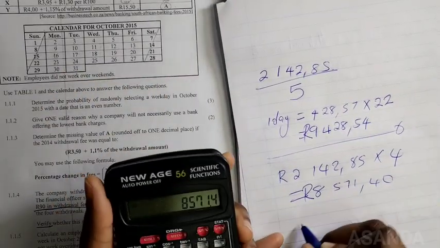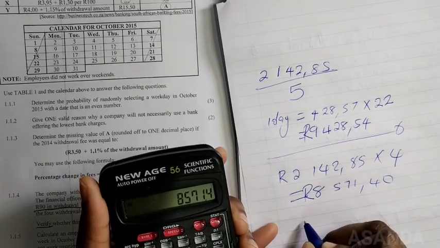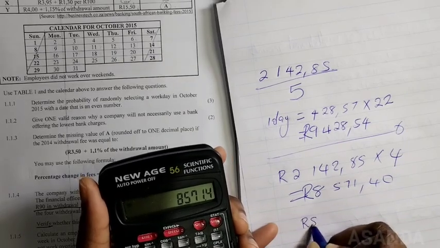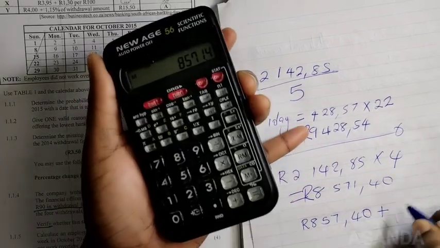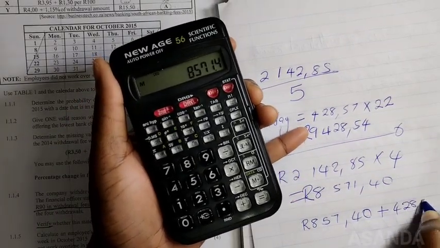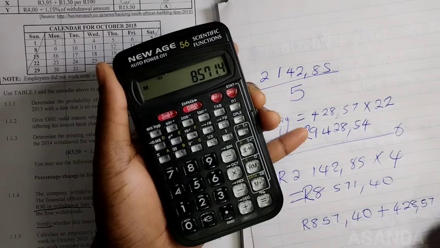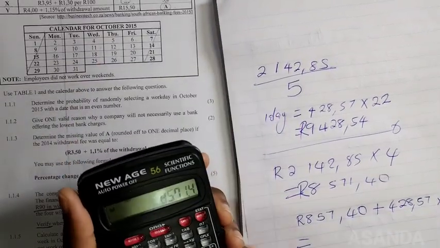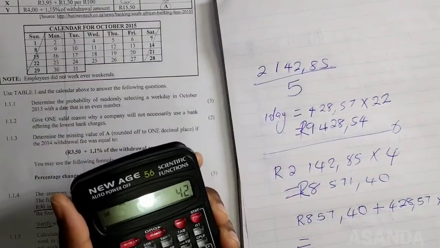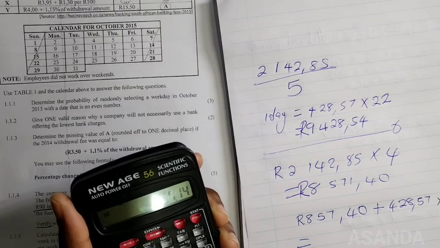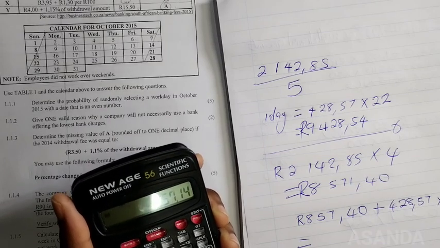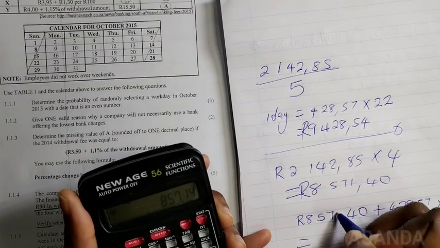So I'm just going to say, okay, plus the 2 days, which is 8,571.40 plus 428.57 times 2, and then I get the answer. So that's 428.57 times 2, plus, oh, why is my 8,000? Oh, there's no one.